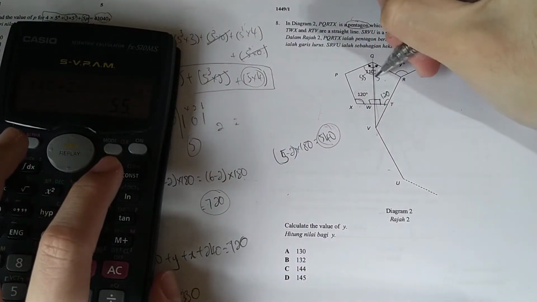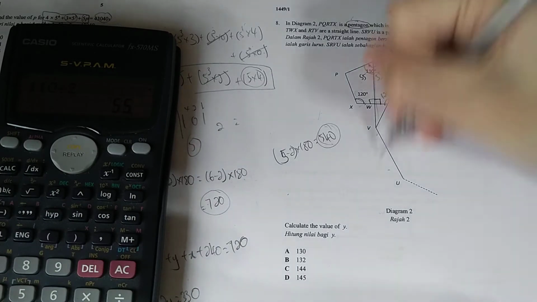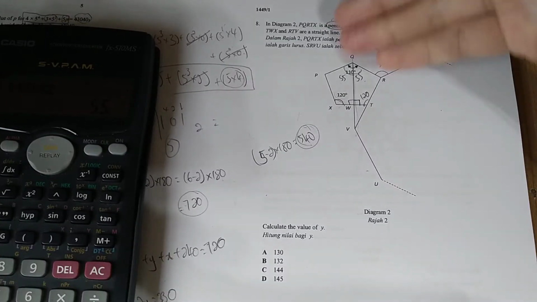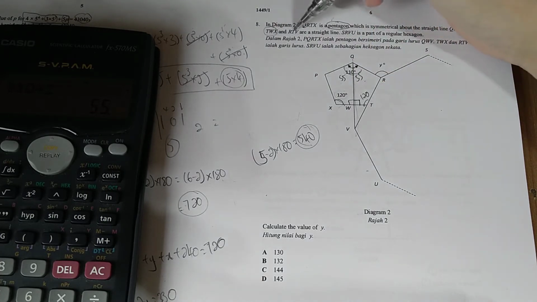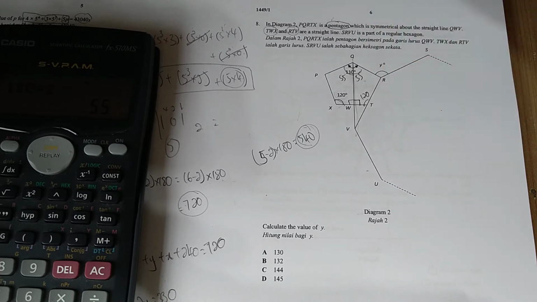The reason why I can do this is because it's an axis of symmetry. So it's like a reflection. This is the reflection of this. Alright, TWX and RTV are straight lines. I think this one has nothing much to label.